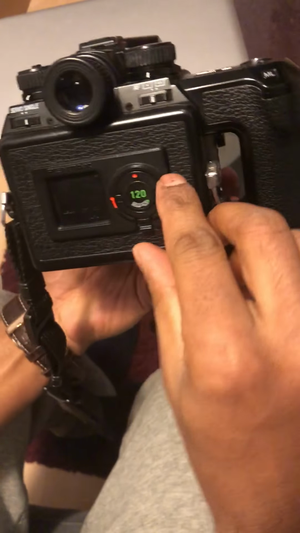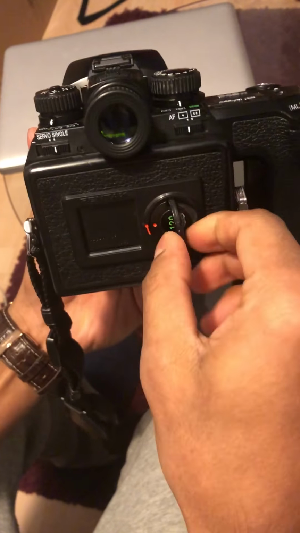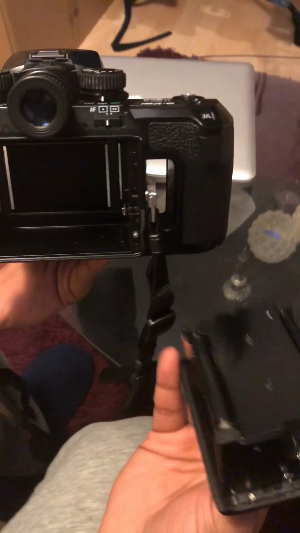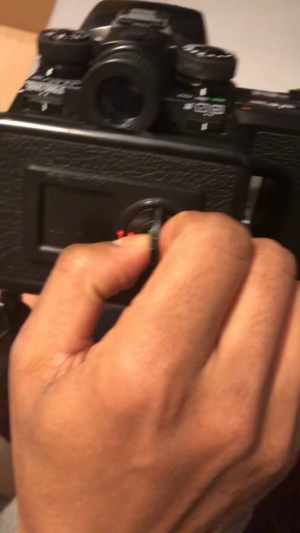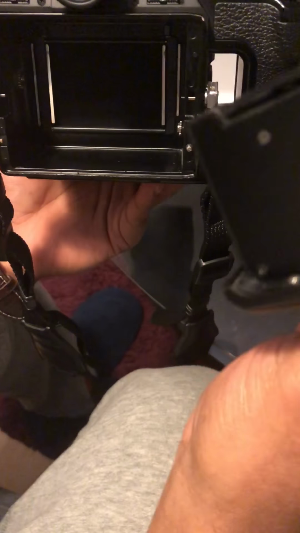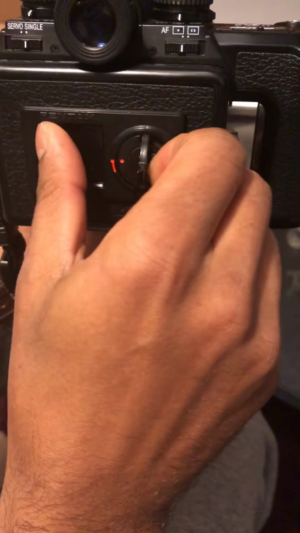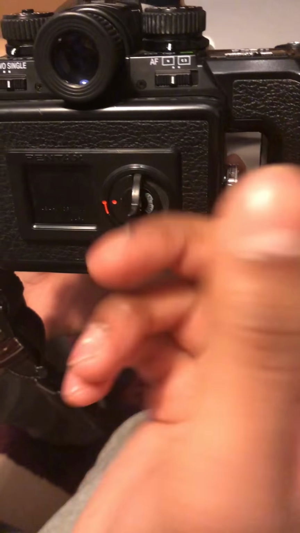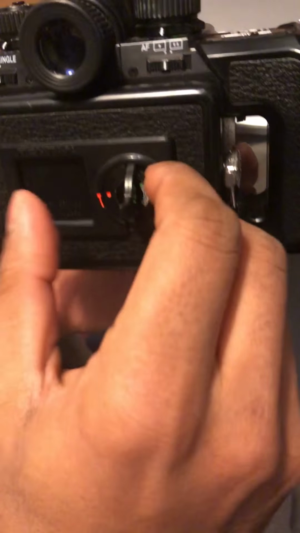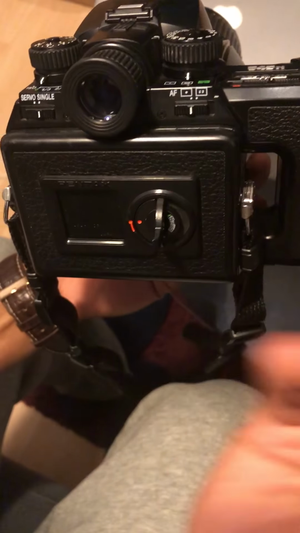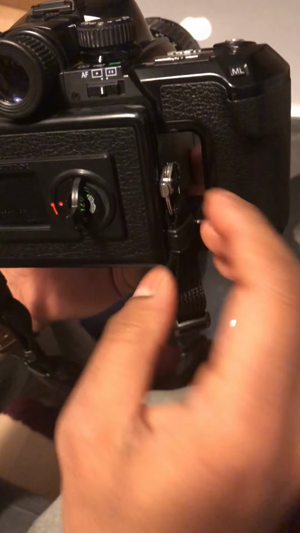So let's come to the film insert. Unlike the modular cameras, the film insert cannot be changed within a film, so it has to be completely done, and then we can change the film insert and put a new one in. But if you want to change the film when you just shoot 10 photos and then you want to change to color film or some other film, you cannot do it. You have to complete it. So this is a negative side of it, but for me it's okay.